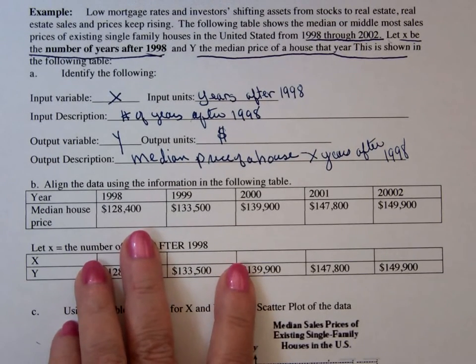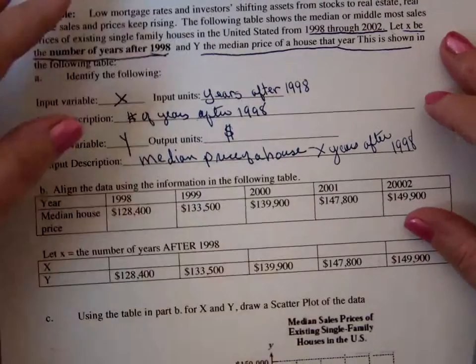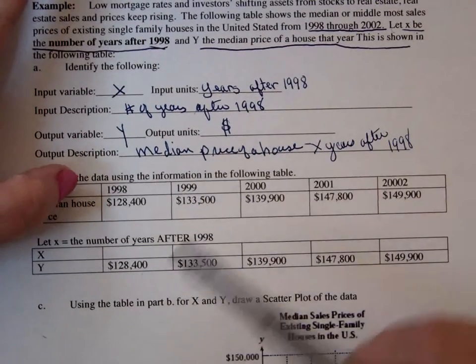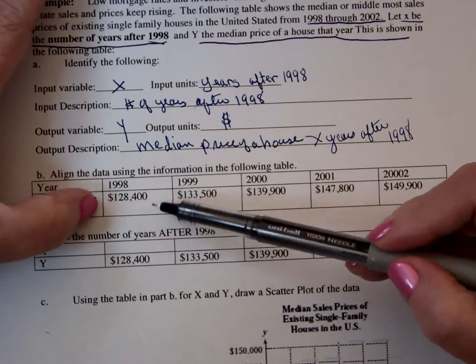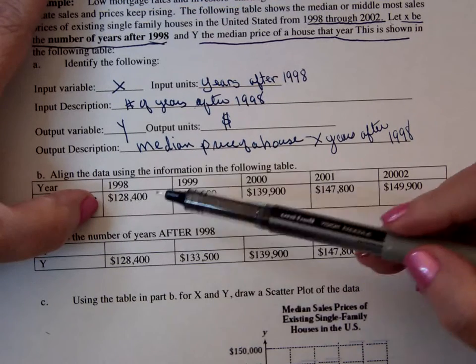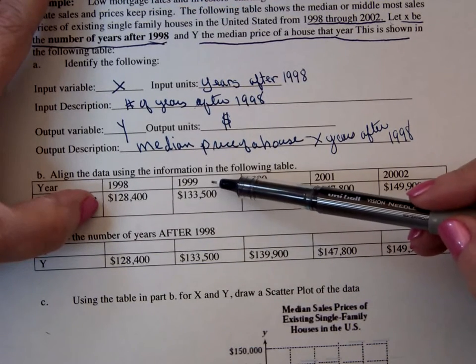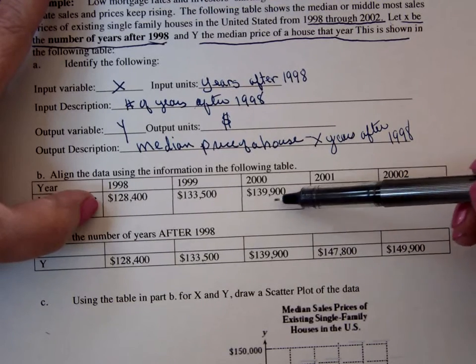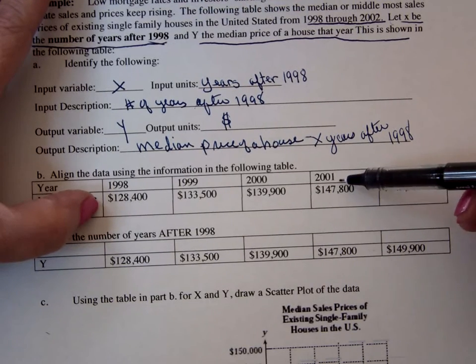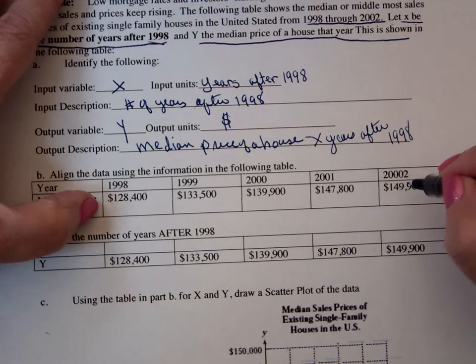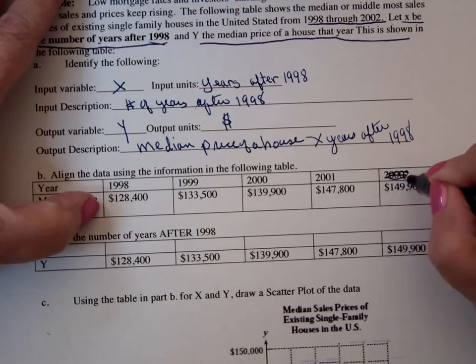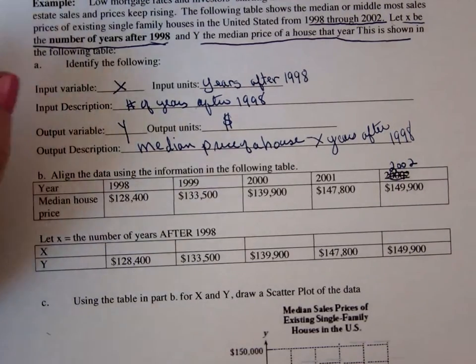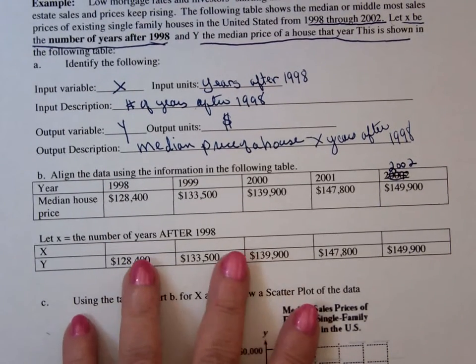So align the data. I'm going to ask you to do that. And this is my table. In 1998, the price was $128,400. 1999, $133,500. 2000, $139,900. 2001, $147,800. This should be 2002. Too many zeros. $149,900. That's the information they gave me.